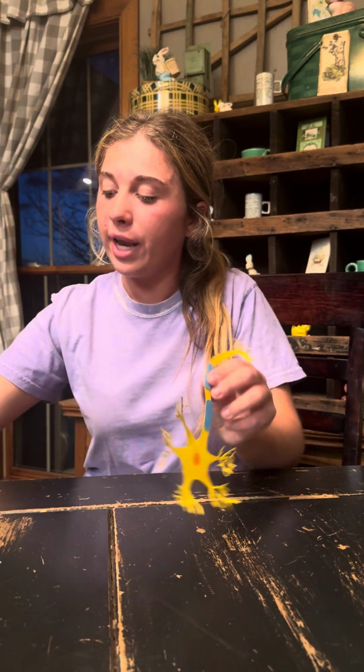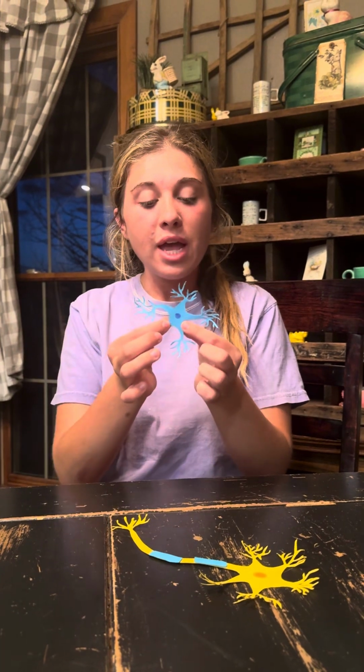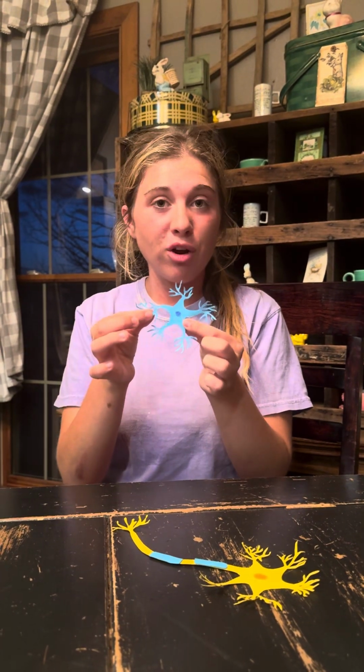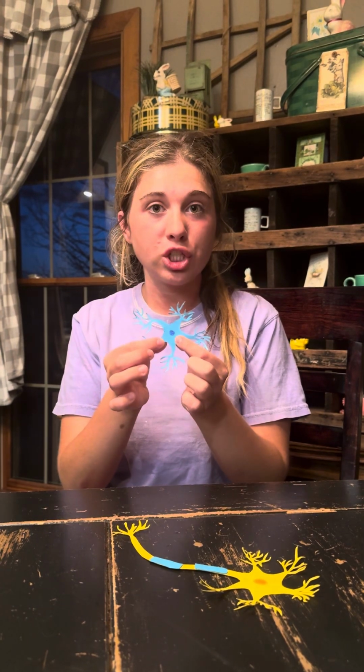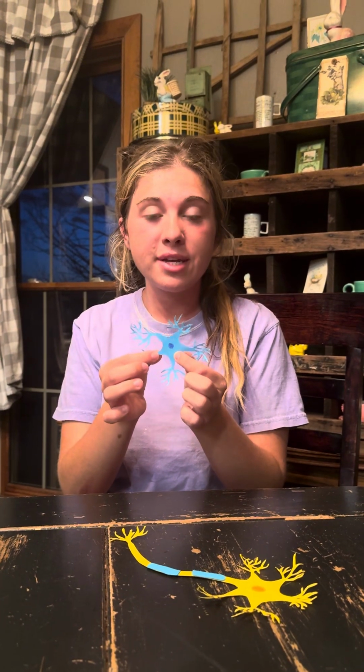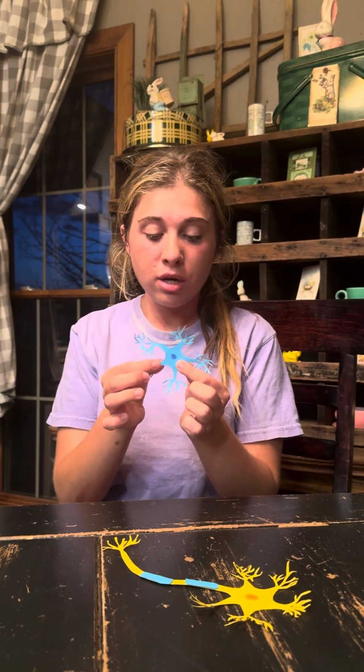Now, the next one is called a microglia cell. And these are found all throughout the central nervous system. Their major function is structural support and phagocytosis, which is an immune protection.